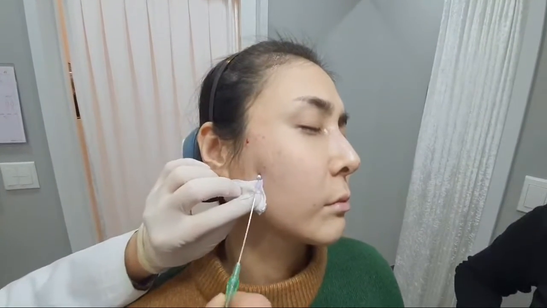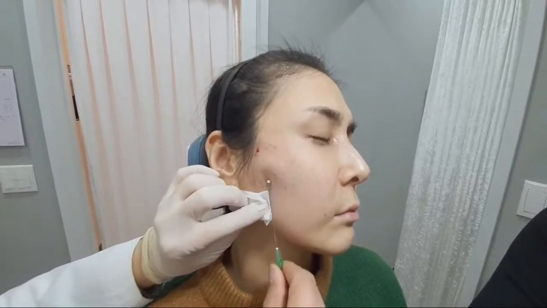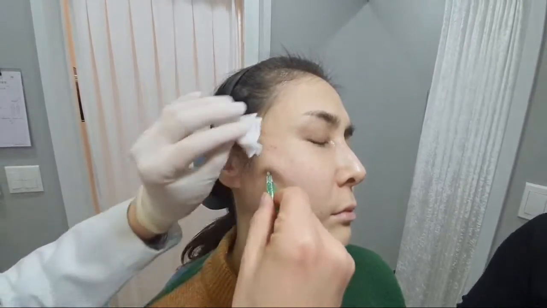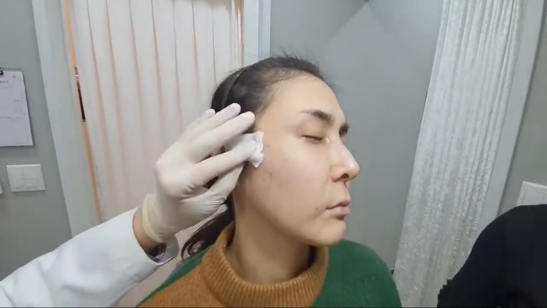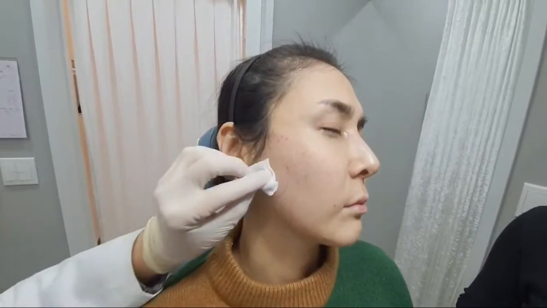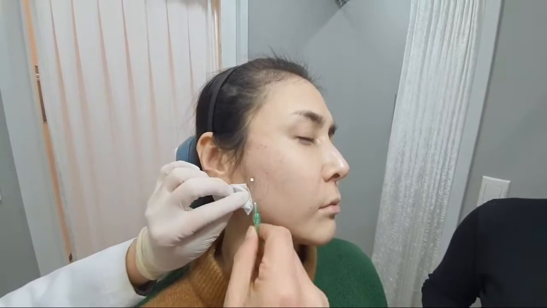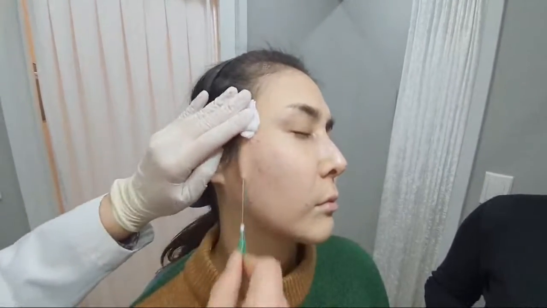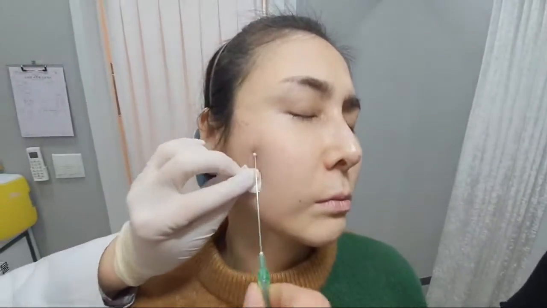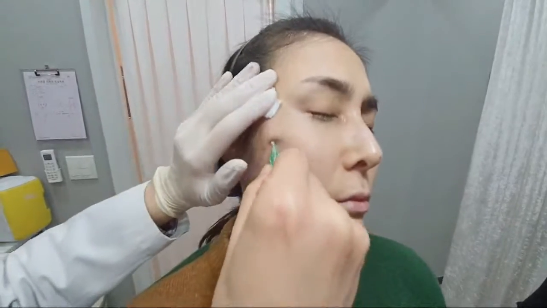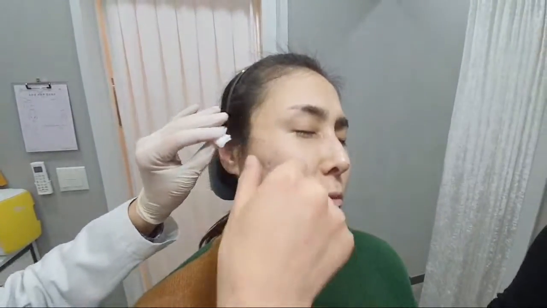천천히. Video threads are an excellent way to give that immediate anchoring position. The cheeks give that immediate lifting effect. 어지러워요. 됐어. 다 했어요.